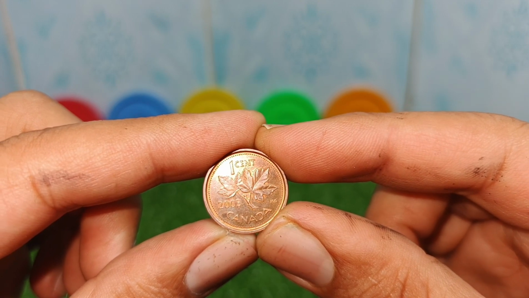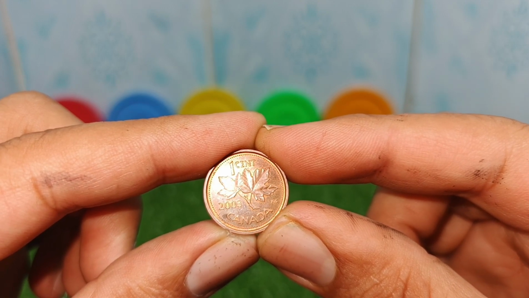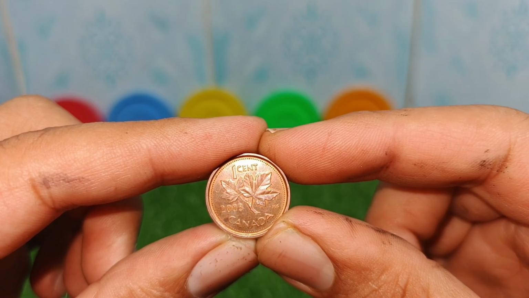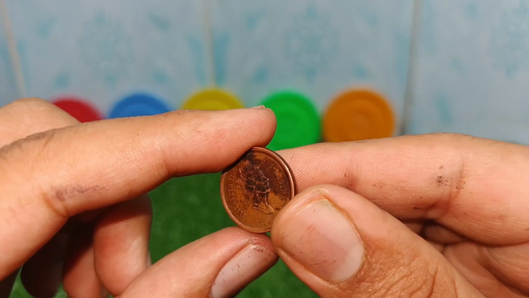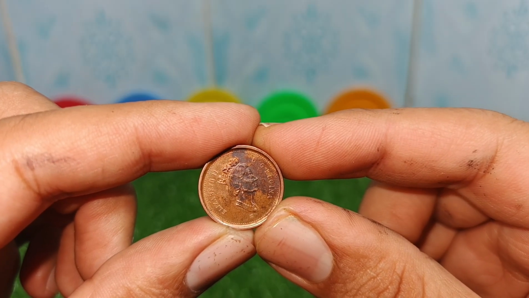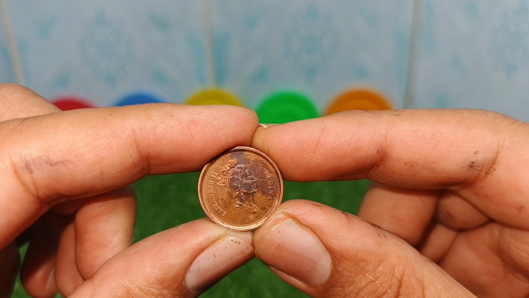3. Discontinuation. Canada officially stopped producing the 1 cent coin in 2012 because production cost was higher than its value. Digital and card transactions increased. The government wanted to reduce unnecessary spending. This makes coins like the 2003 cent increasingly collectible.